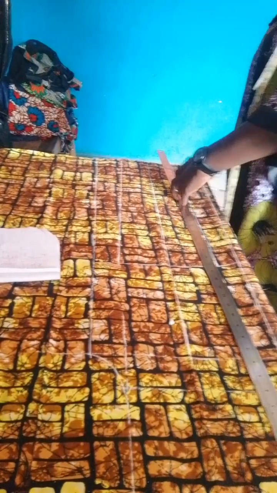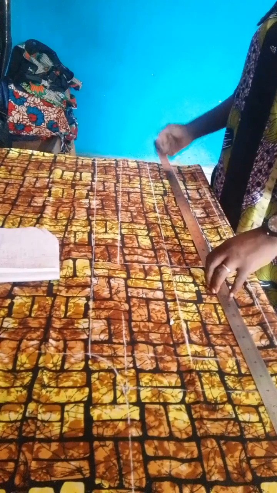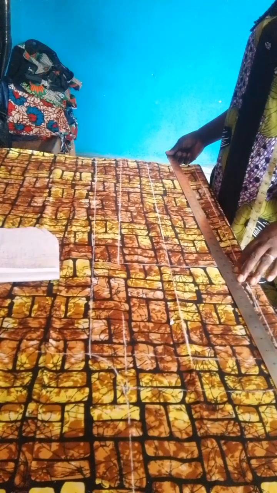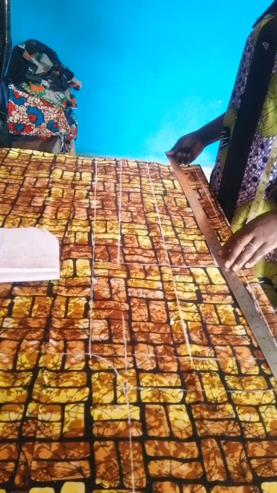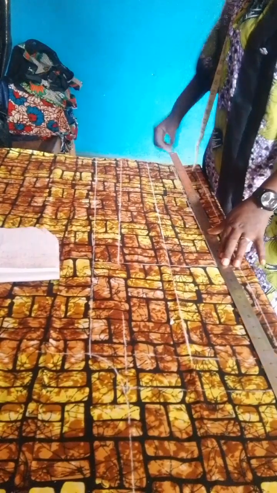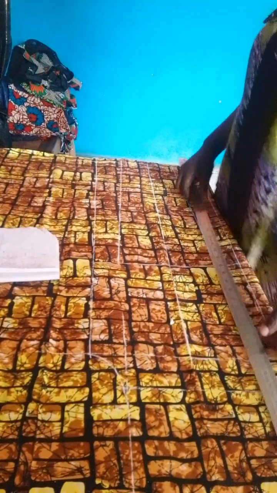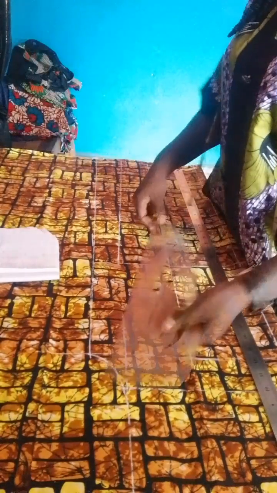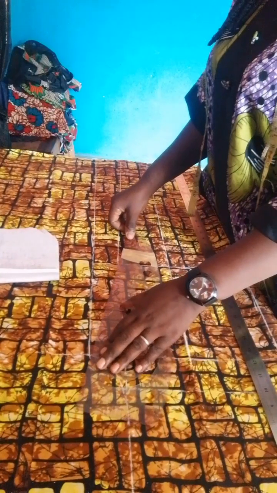Mark it down. I'm trying to make the chalk line bold so that you can see it very well.